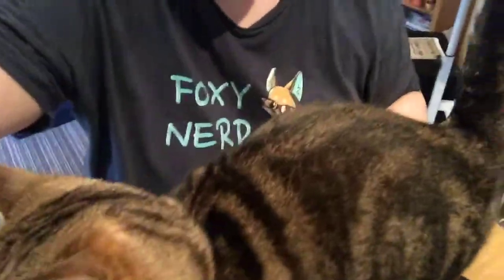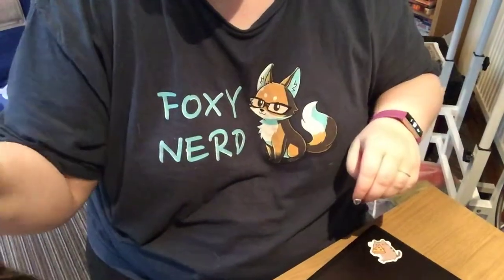Hi, Wolfie. Hang on a sec. This is what I'm dealing with. This is Wolfie Cat. She's a pest. She's just been fed. There is no reason for her to be doing this.